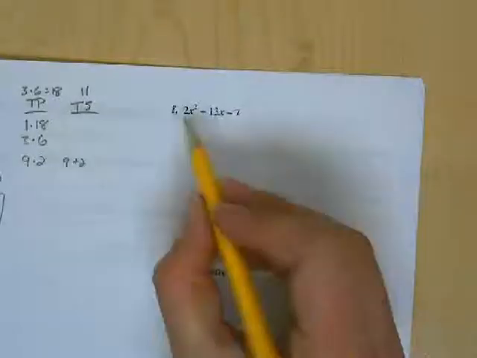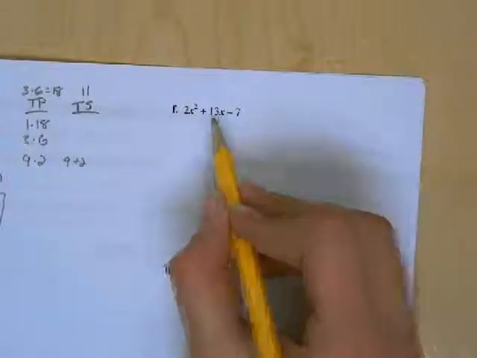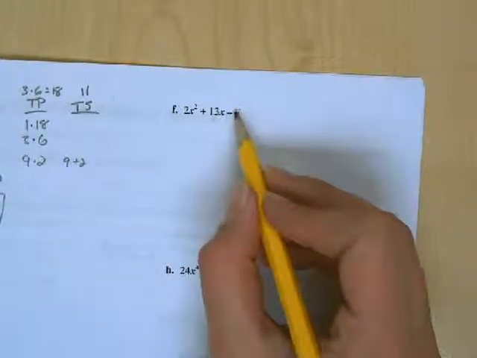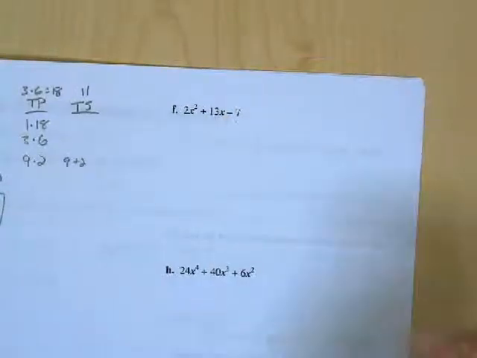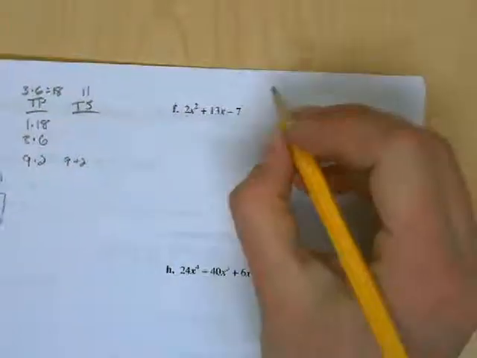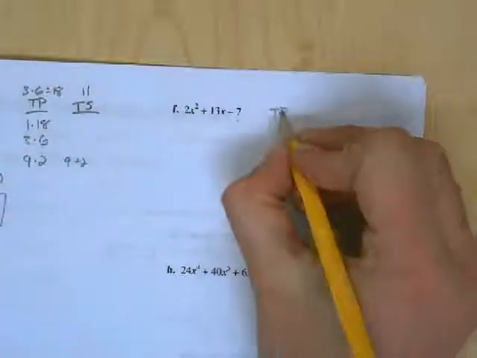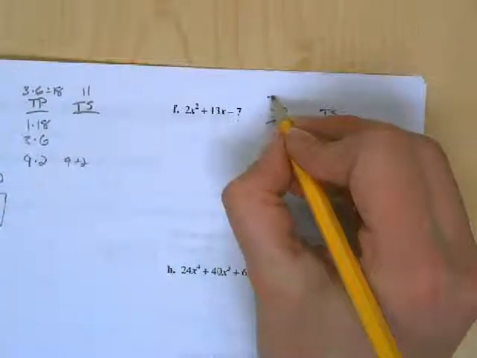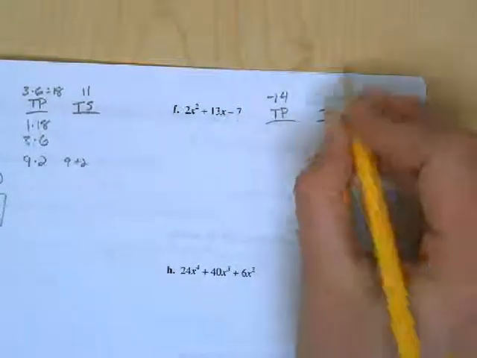For instance, here we would check for a GCF. There isn't one. Okay, this one doesn't have an x. 13 is a prime number, so we don't have any GCF, so we're just going to move on. Target product, target sum. Okay, target product here is negative 14. Target sum is positive 13.